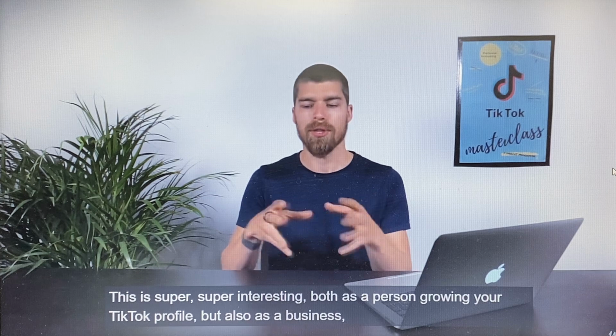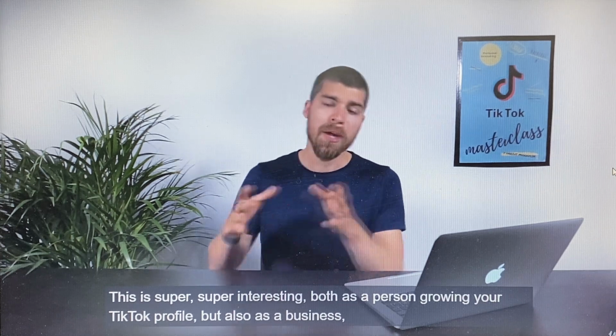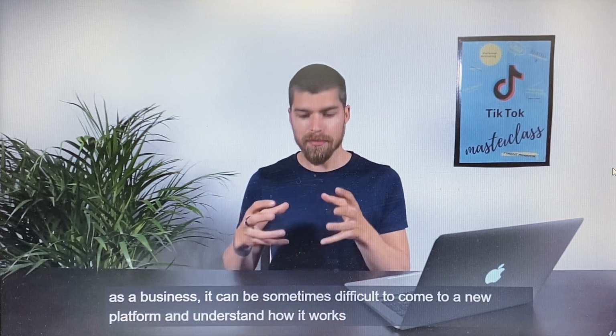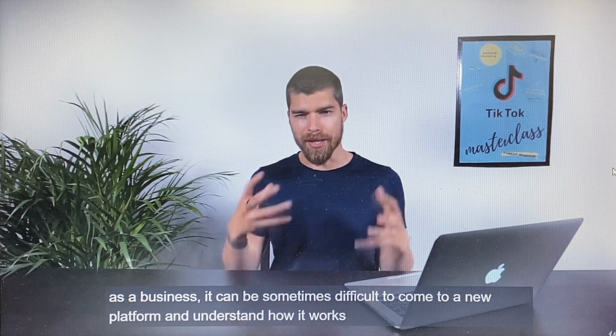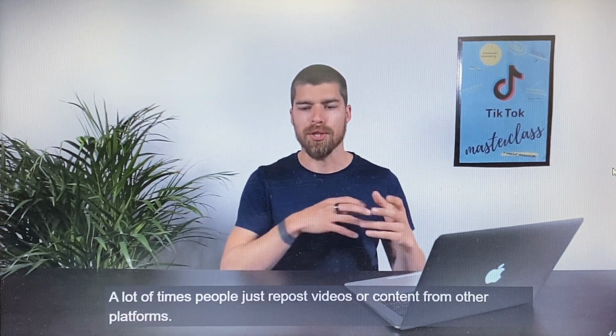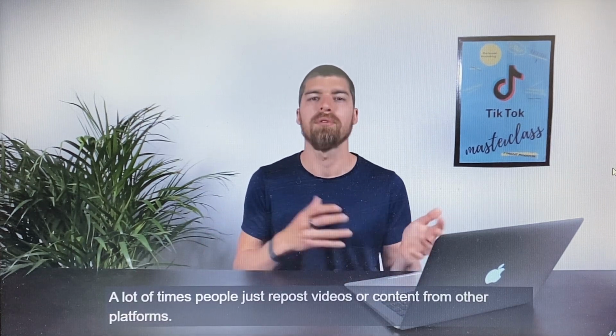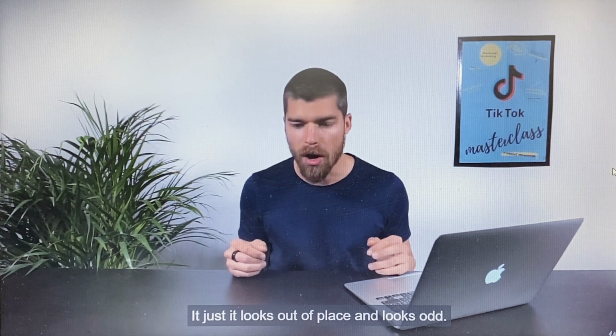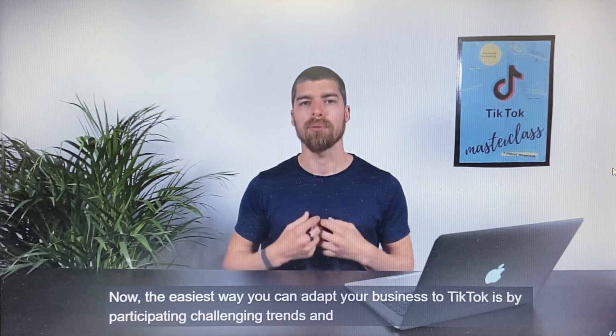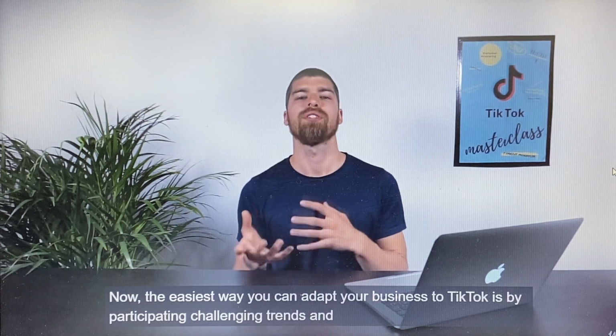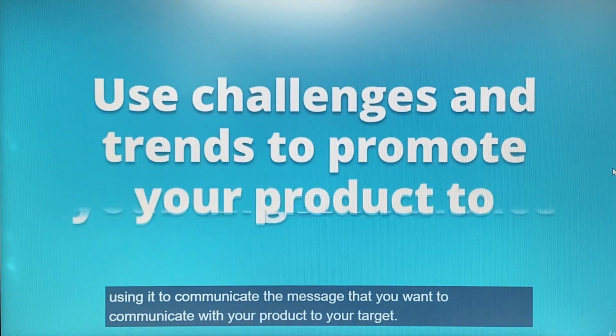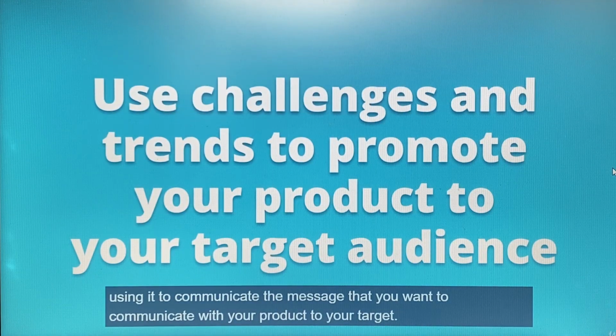This is super interesting, both as a person growing your TikTok profile, but also as a business. As a business, it can sometimes be difficult to come to a new platform and understand how it works and become part of it. A lot of times people just repost videos or content from other platforms. It looks out of place and it looks odd. Now, the easiest way you can adapt your business to TikTok is by participating in challenges and trends and using it to communicate the message that you want to communicate with your product to your target demographic.